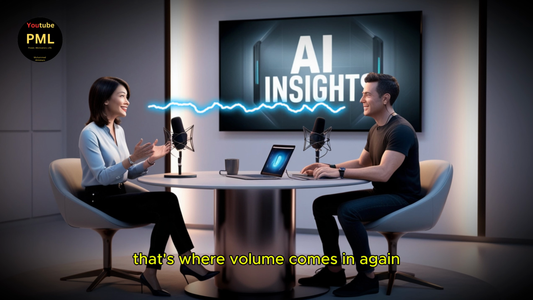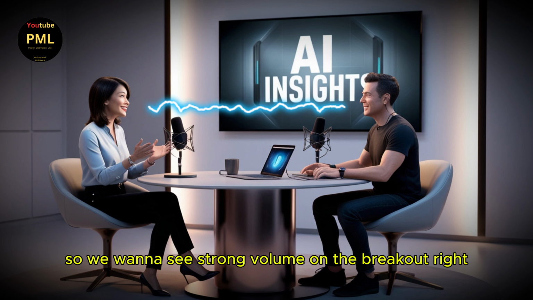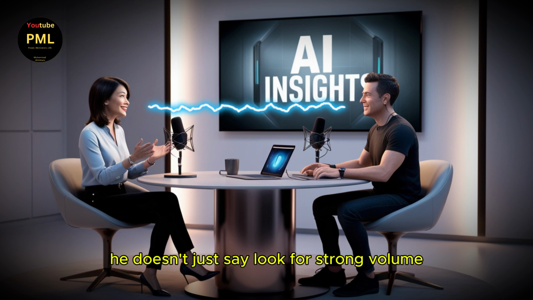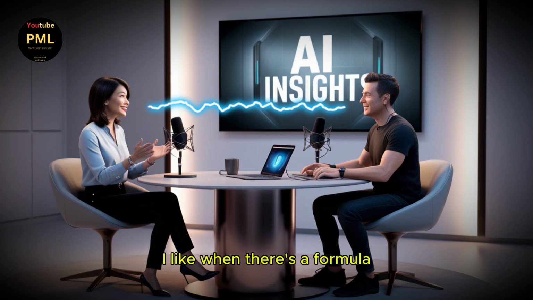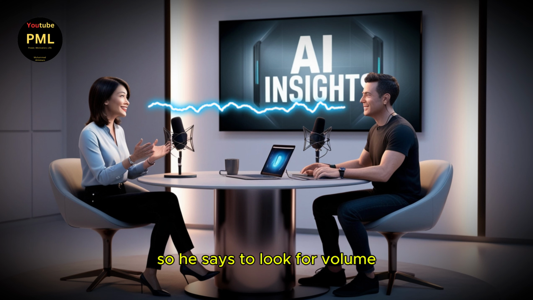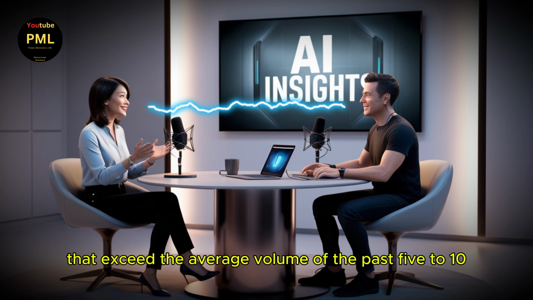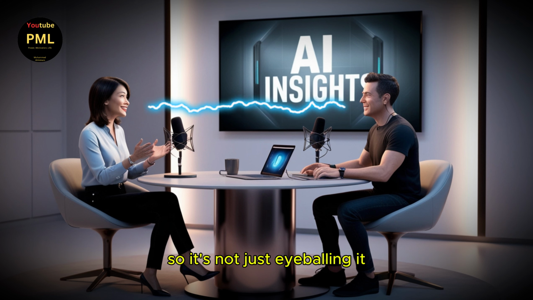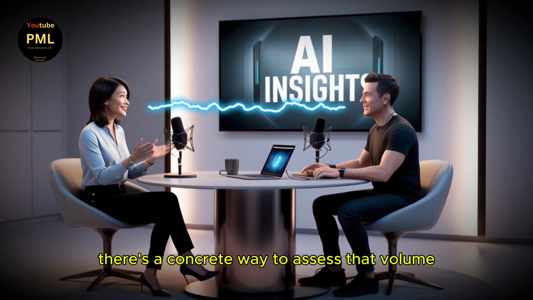That's where volume comes in again. So we want to see strong volume on the breakout, right? Exactly. But Rolf takes it a step further. He doesn't just say, look for strong volume. He gives us a specific formula. Oh, I like when there's a formula. Right, it makes it more objective, less guesswork. So he says to look for volume spikes that exceed the average volume of the past 5 to 10 candles. Okay, so it's not just eyeballing it. There's a concrete way to assess that volume.